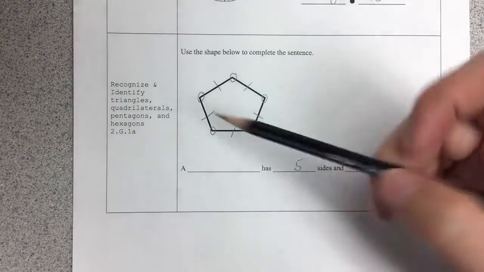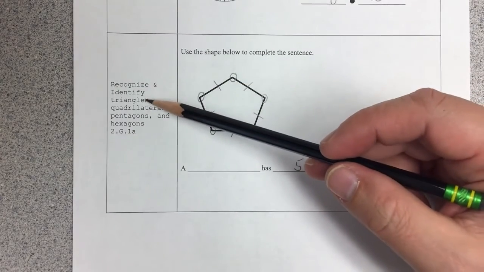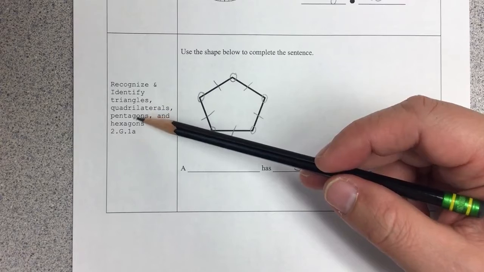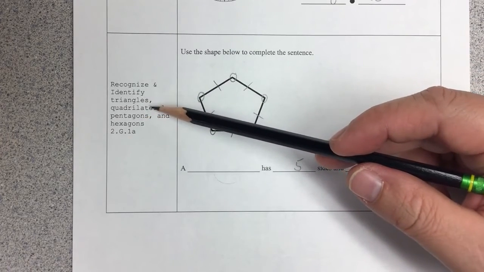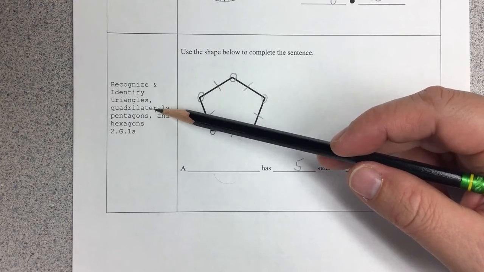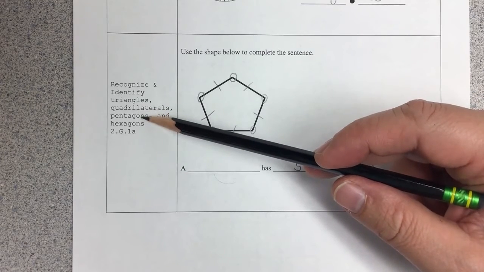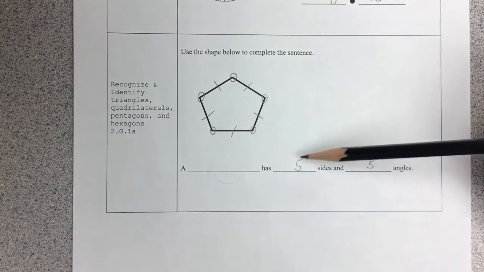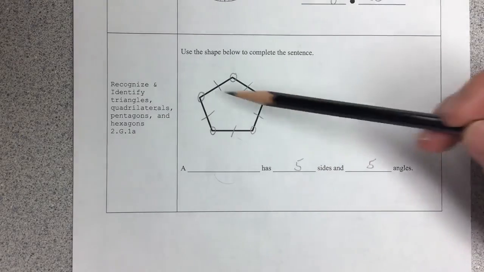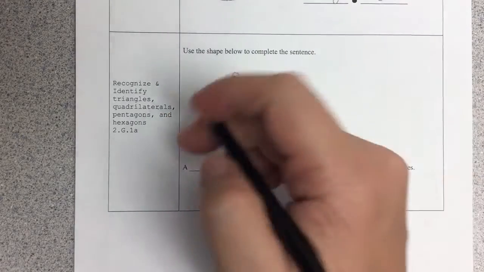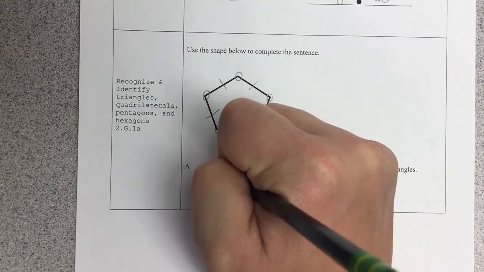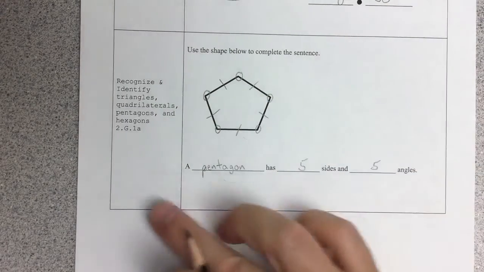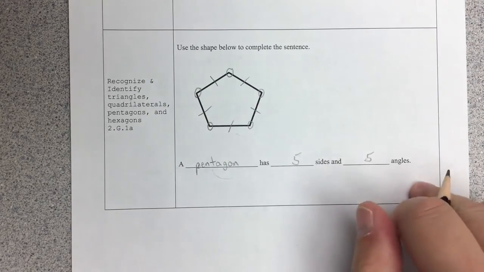Okay. Well, now I need to look over here. I've got triangles, quadrilaterals, pentagons, and hexagons could be the name. Well, a triangle has 3 sides. A quadrilateral has 4 sides. A pentagon has 5 sides, and a hexagon has 6. Well, this is 5 sides, 5 angles. So that is a pentagon. So a pentagon has 5 sides and 5 angles.